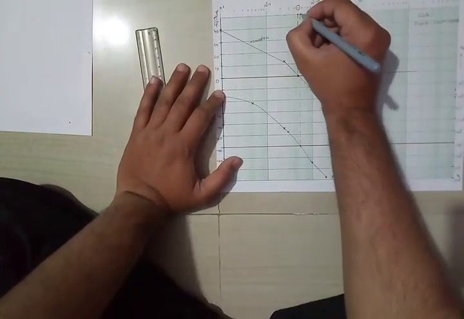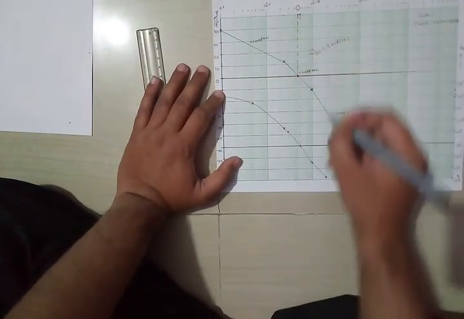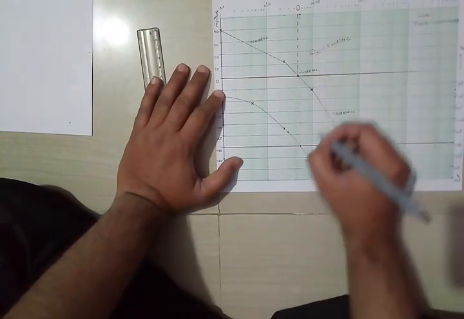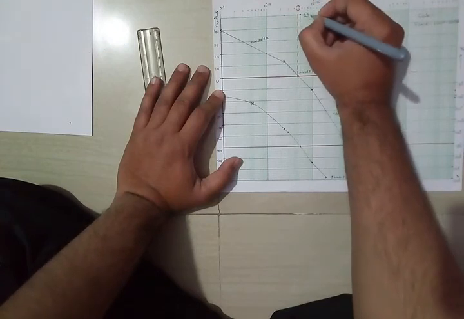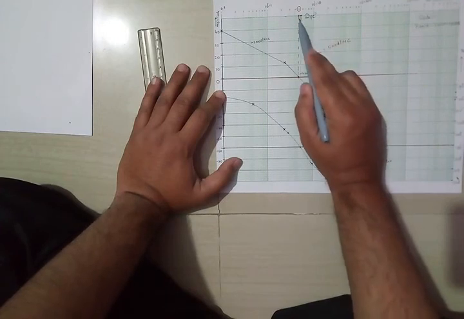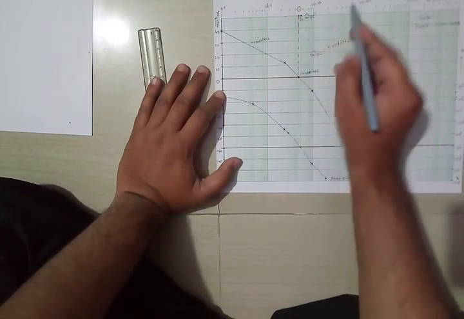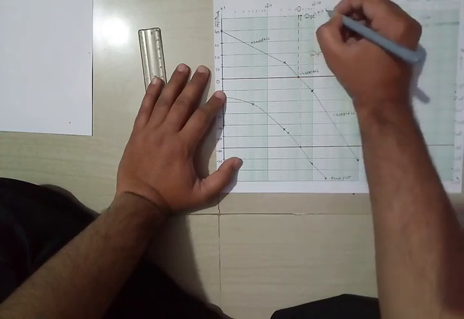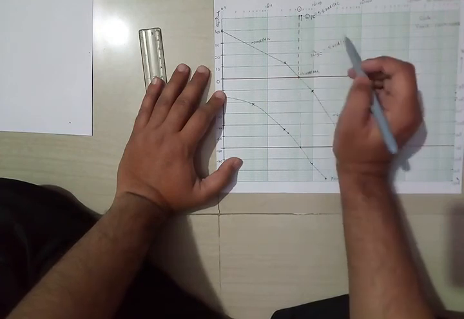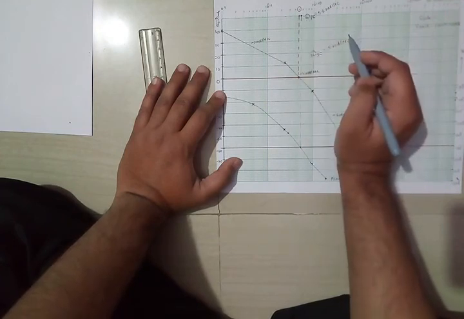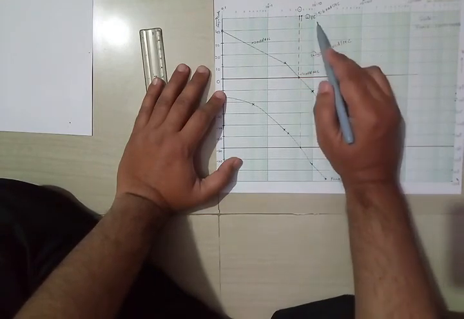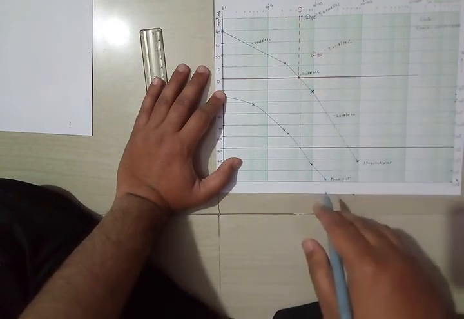That particular frequency where the phase reference is touching the phase plot is called the phase crossover frequency. We represent it as omega PC. If we observe, omega PC is approximately equal to 5.5 to 5.6 radians per second. So this is how we get the phase crossover frequency.